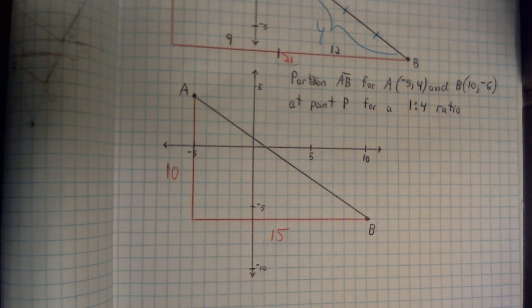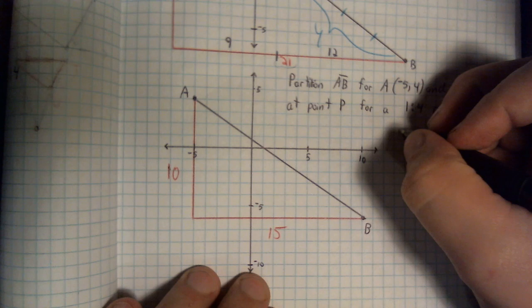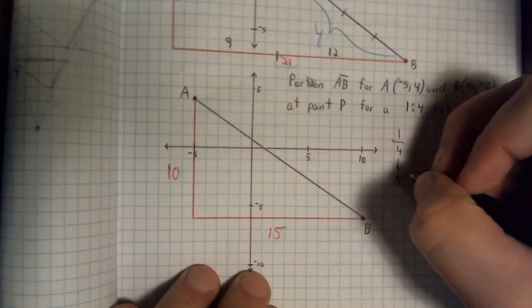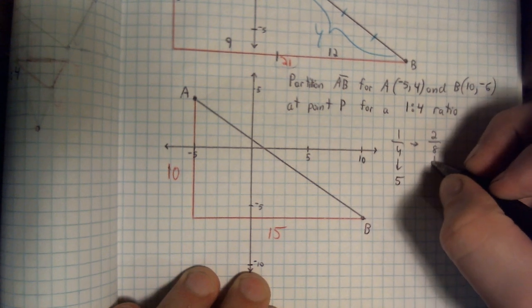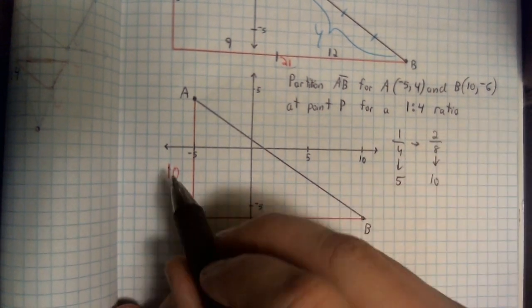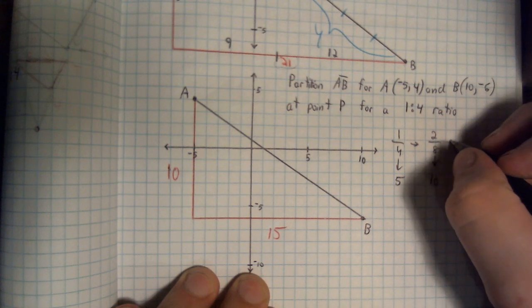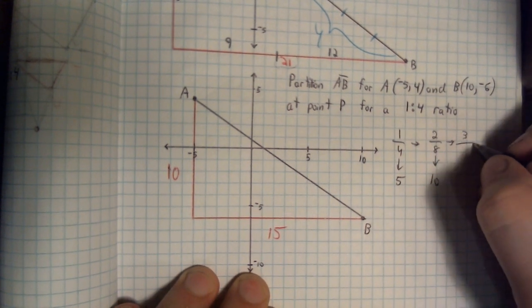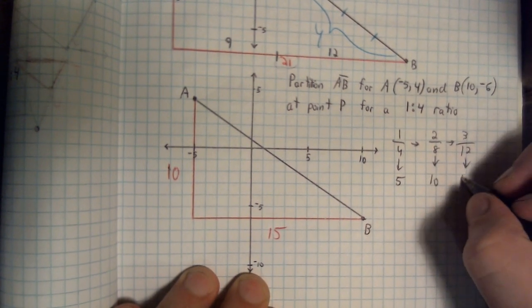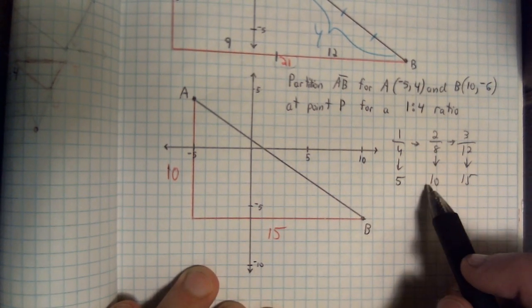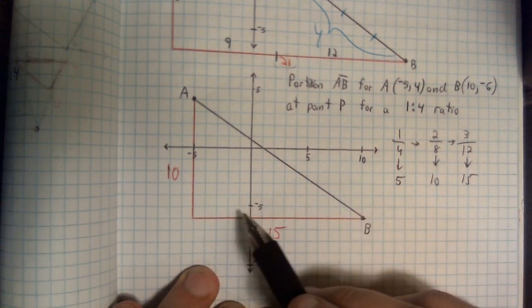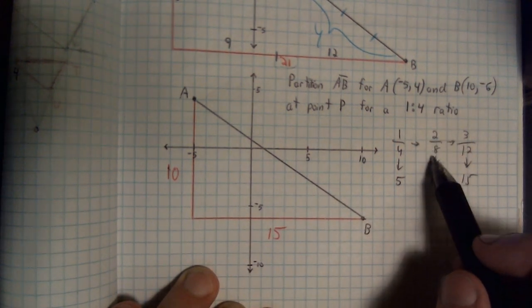And when I start looking at my ratio of 1 to 4, 1 to 4 gives me a total of 5. When I double this, I'm going to have 2 to 8, which gives me a total of 10, which is what we're looking for. And if I triple this, we're going to have 3 to 12, which gives me a total of 15. So these are the ratios that I can use to give me a total length of 10 and total length of 15. I want to use these.